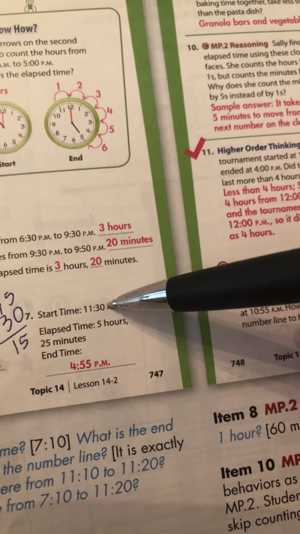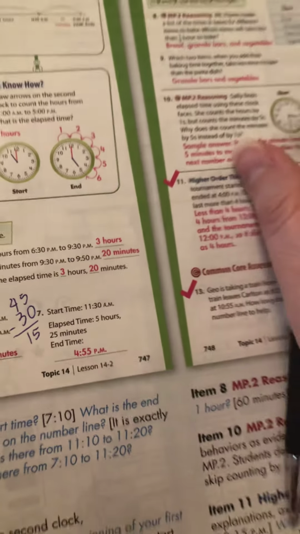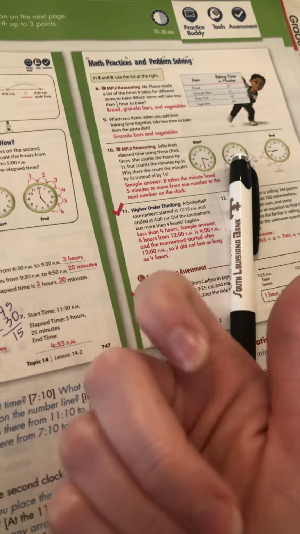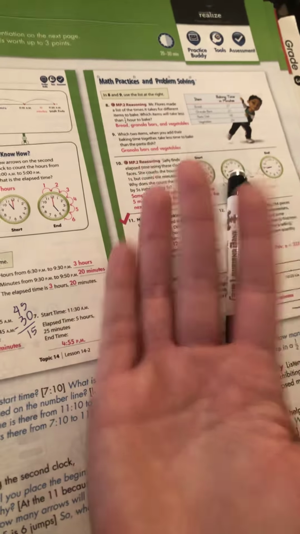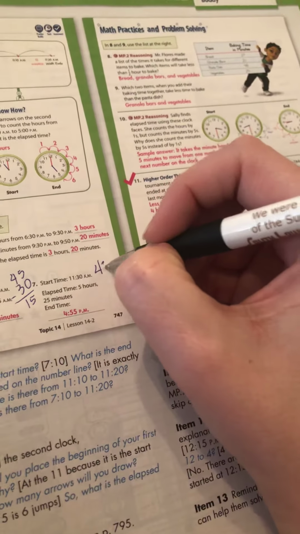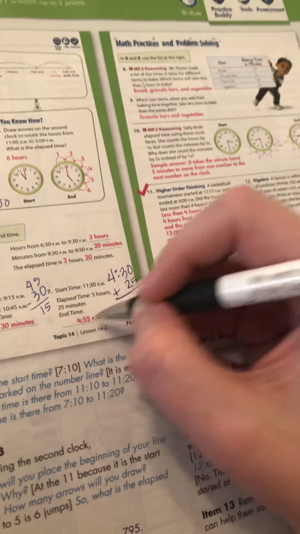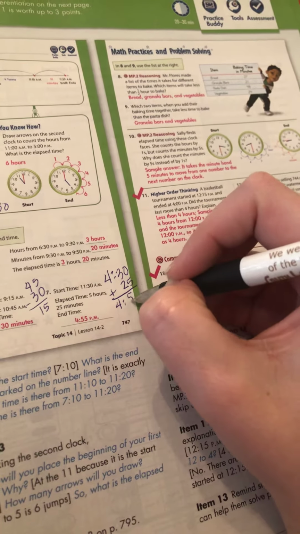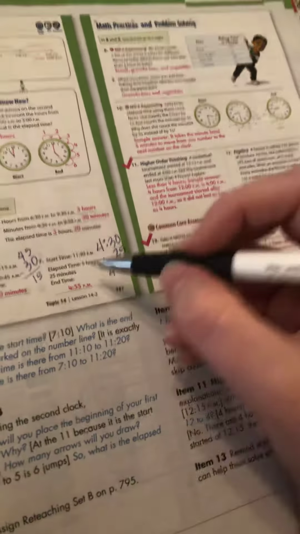Start time is 11:30, 5 hours and 25 minutes. Okay? So 11, 12:30, 1:30, 2:30, 3:30, 4:30. Okay, that's the 5 hours, would be 4:30. And then you add 25 minutes. Would be 4:55. Because 5 plus 0 is 5, and 3 plus 2 is 5, and 4 plus nothing is 4. So 4:55. Okay?